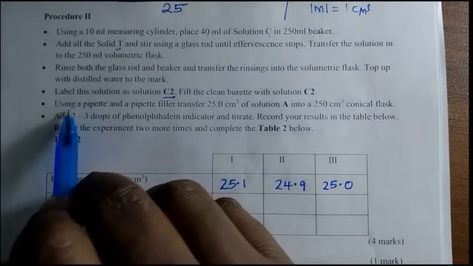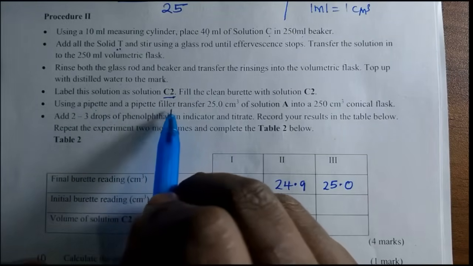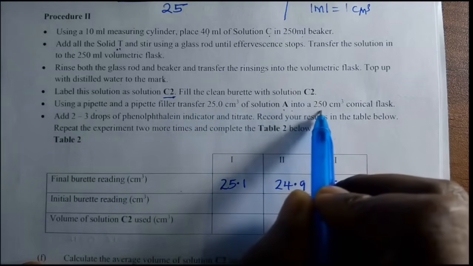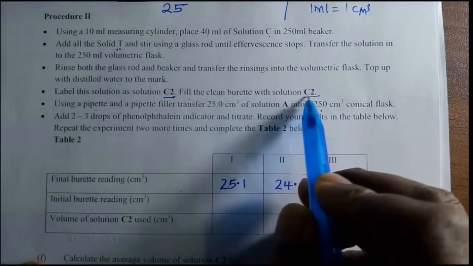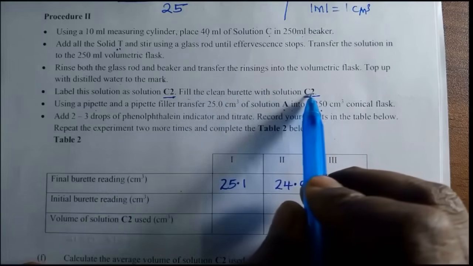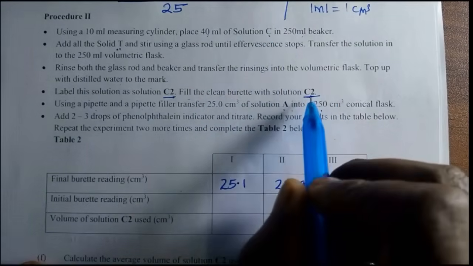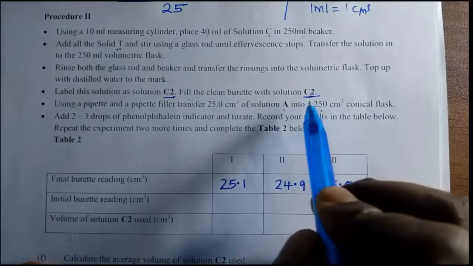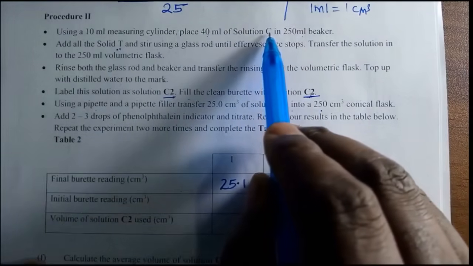Using a pipette filler, transfer 25 cm cube of solution A into a conical flask. We are going to fill the burette with C2. C2 is the monobasic acid. The difference between C2 and C is that this one is diluted. The concentration of C is higher than this one, because once T reacted with C, some moles were used up.